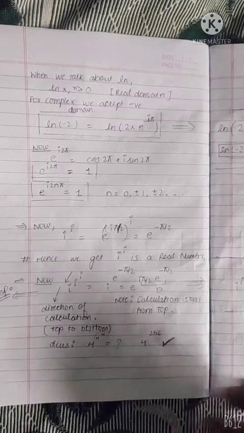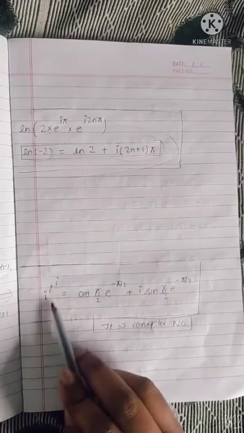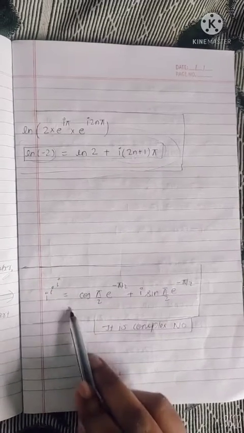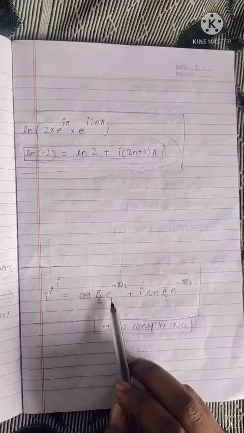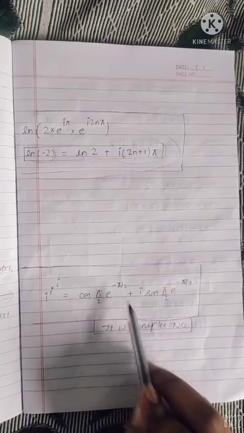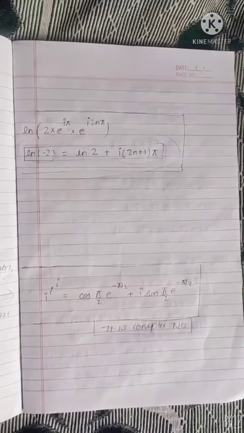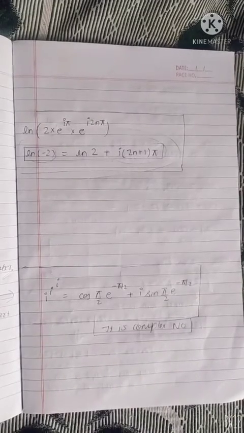On further solving it, we get iota raised to power iota raised to power iota reads out as cos(pi by 2 e raised to power minus pi by 2) plus iota sin(pi by 2 e raised to power minus pi by 2), which is a complex number.